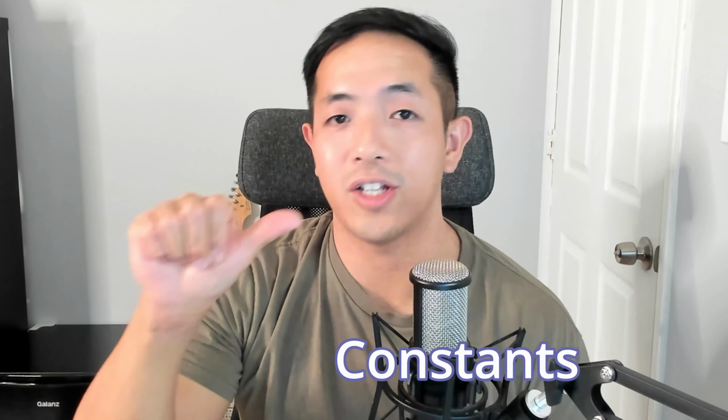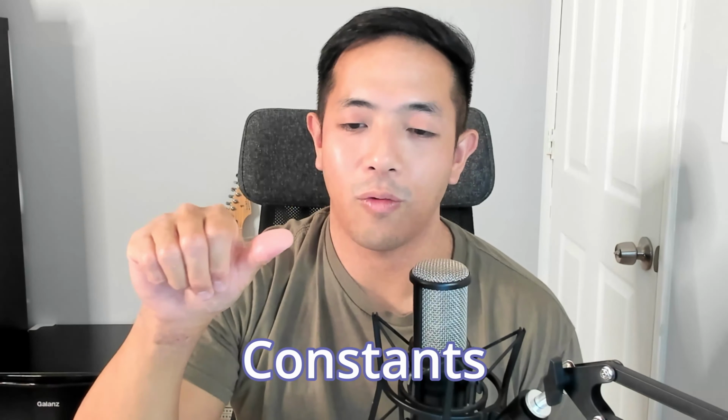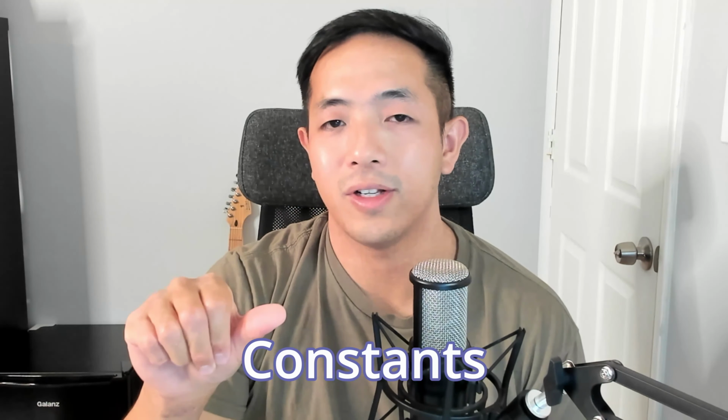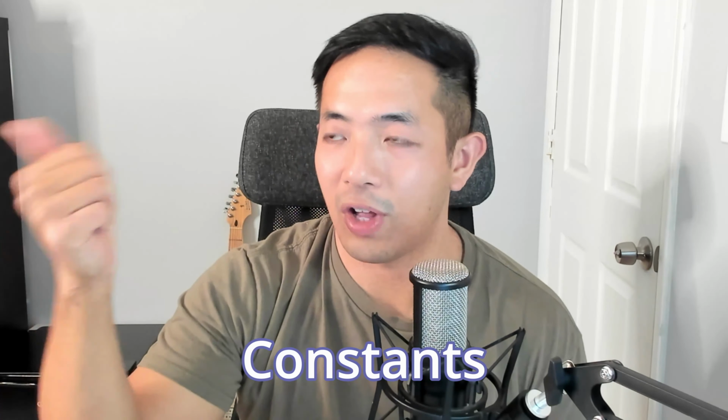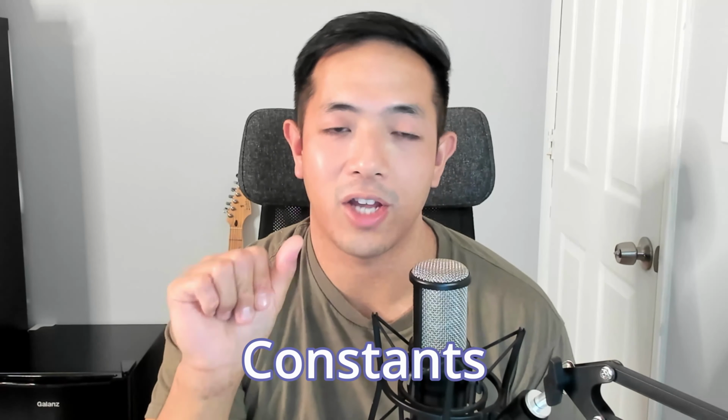The first one is in constants. If it's non-intuitive for why this constant is a certain number, then I'm going to put in a code comment for other developers to know why I chose that number.